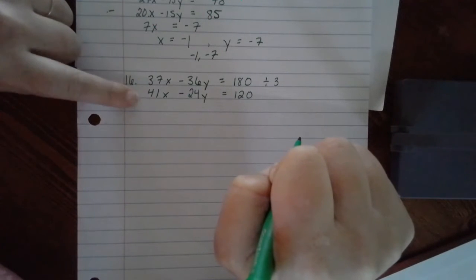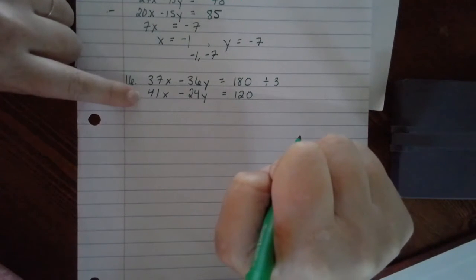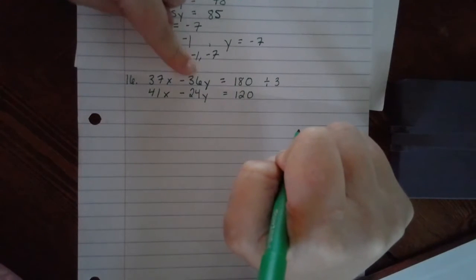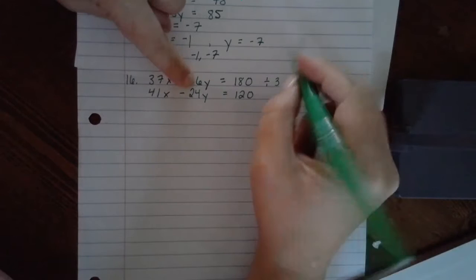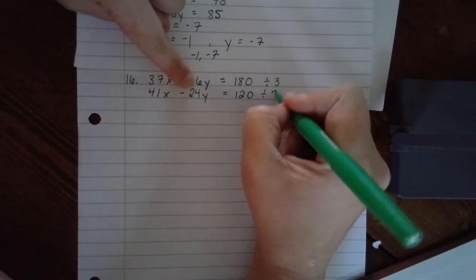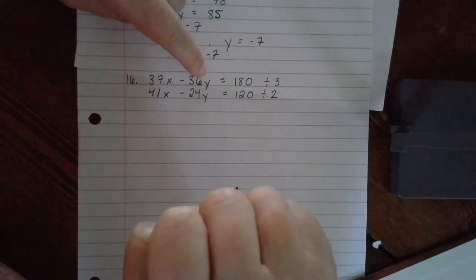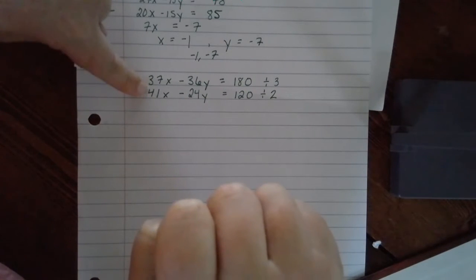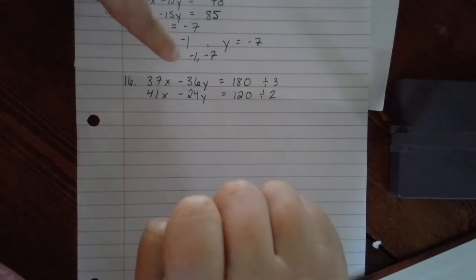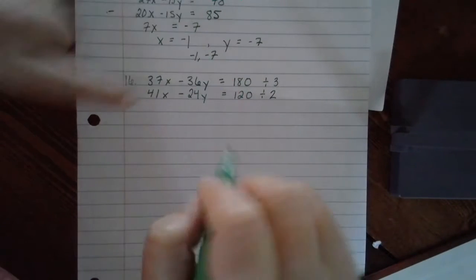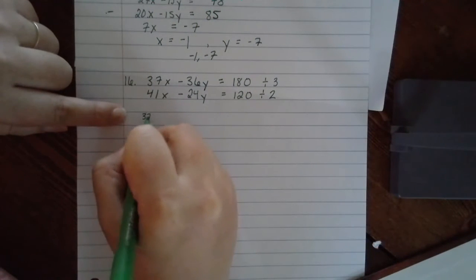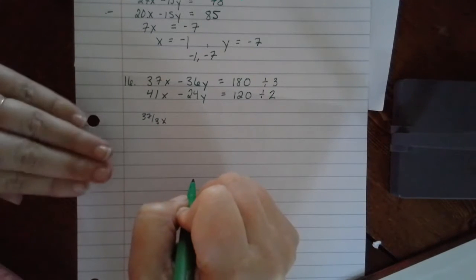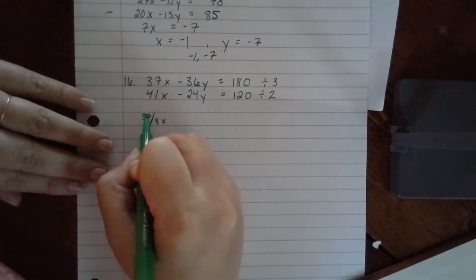This one's still a pain, but it's going to be a pain no matter what, apparently. So when I divide this one by 3 and this one by 2, I end up with 30. Of course, we're just holding on to that. We're not going to turn that into a decimal. That's that same problem we talked about last week. If we turn that into a whole lot, 37 thirds x minus 12y equals 60. Everybody agree with that? Divide this one by 2, and I've got 41 halves x minus 12y equals 60.